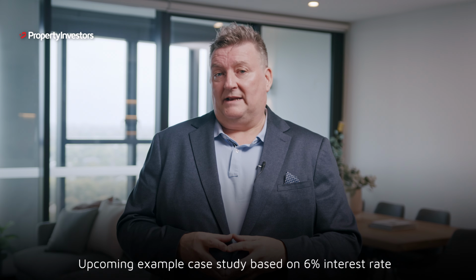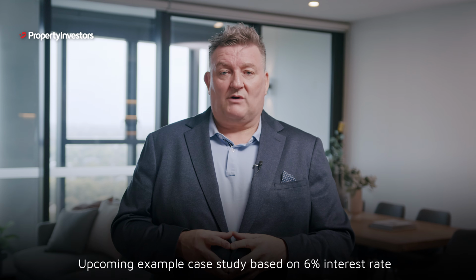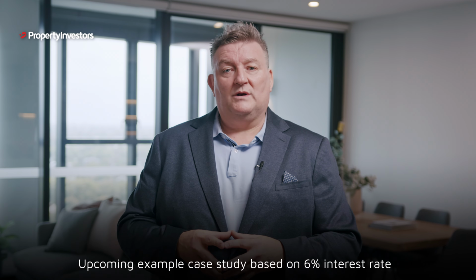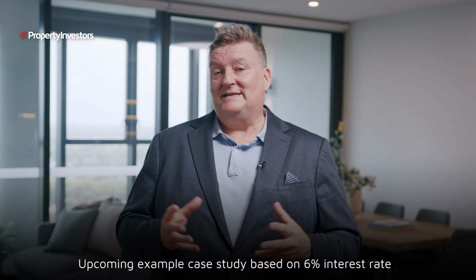Most of these expenses are broken down. Most importantly, the biggest one is the actual loan for the property. Now, I'm going to work on a 6% interest rate. We've had a recent interest rate cut, and I don't want to talk much more about future rates, so I'll base this on 6%.